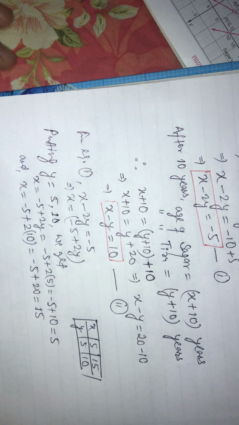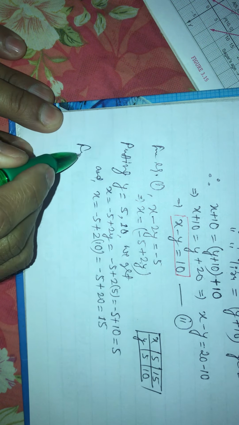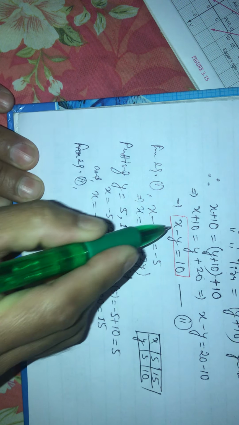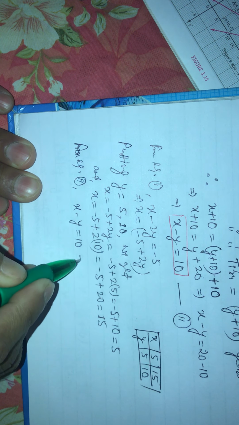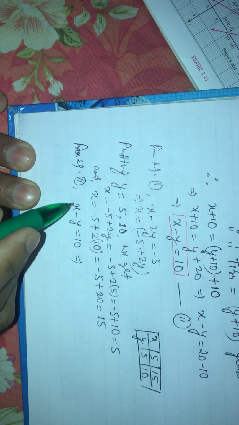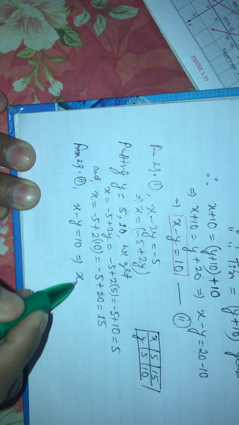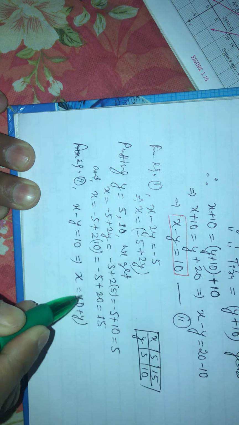Now let's go for the second table quickly. From equation 2, equation 2 is x minus y equal to 10. So let me write here only. I can take any one. Both x and y have coefficient 1 only. So let me write x equal to 10, and I'll shift y towards the right, plus y. This is what I get.